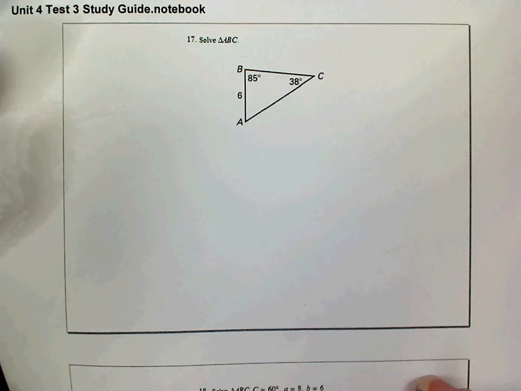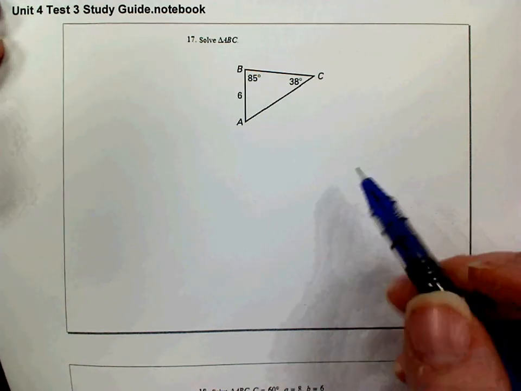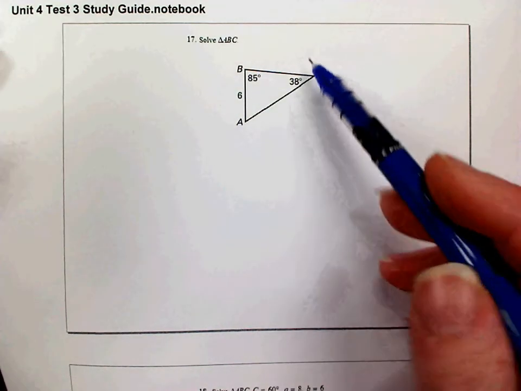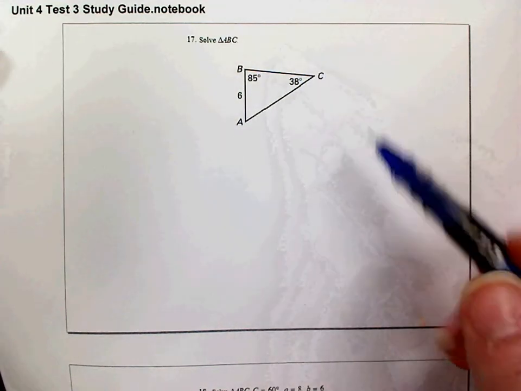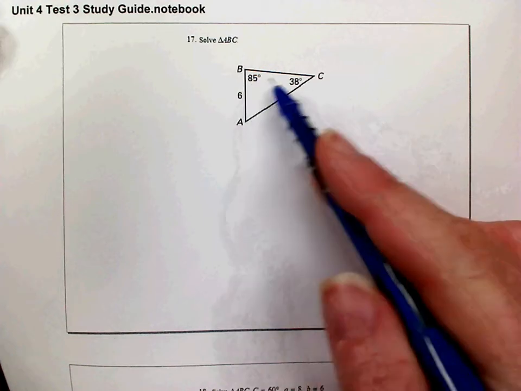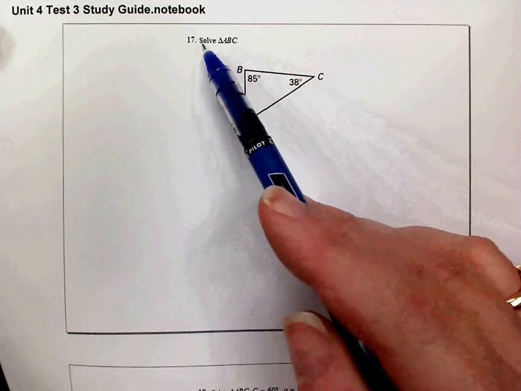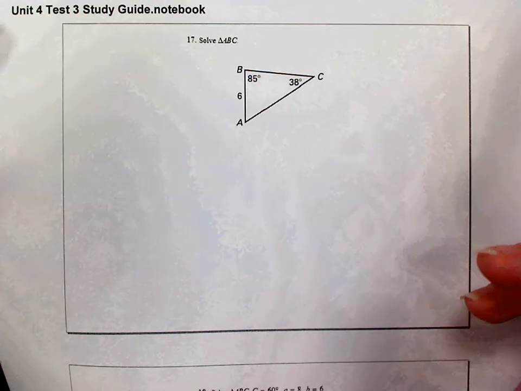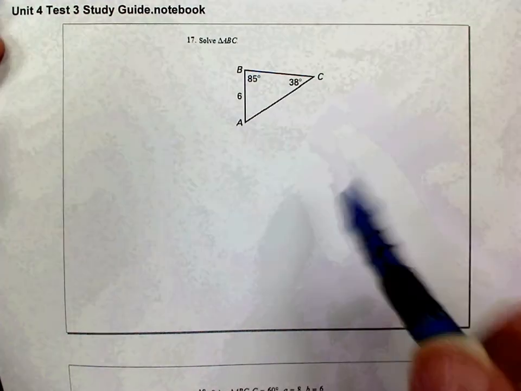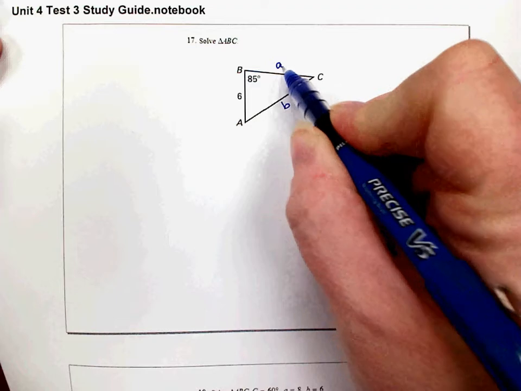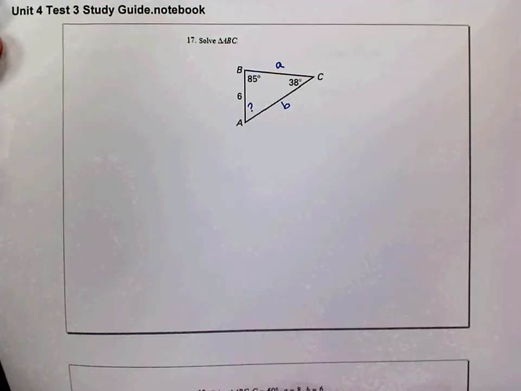On number 17, it just says solve triangle ABC. So it doesn't tell us specifically what we need to know. So it means we need to know everything. So in triangle ABC, there are 6 measurements. There's 3 angles and 3 sides. We're given 3 of them. So when it says solve triangle ABC, there are 3 unknowns that we need to find. We need to find side B, we need to find side A, and we need to find angle A.